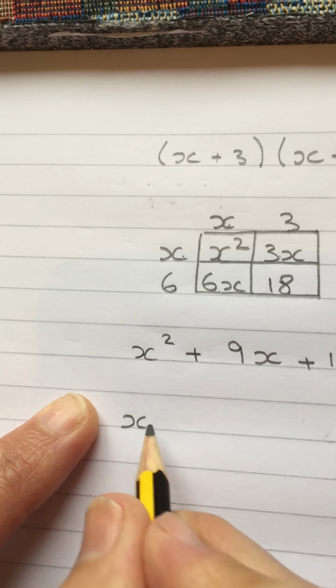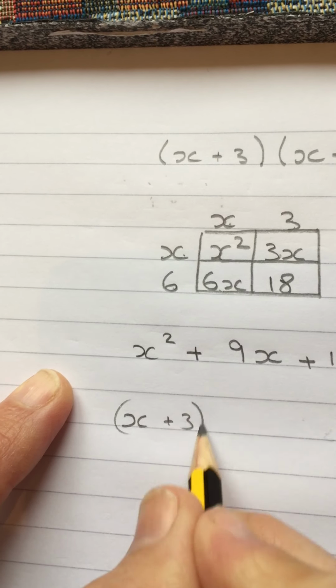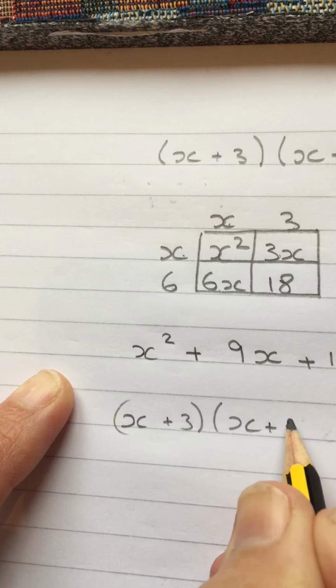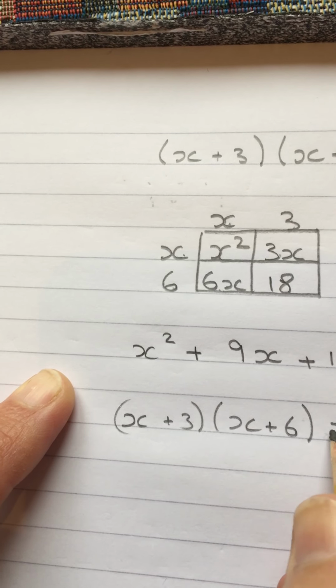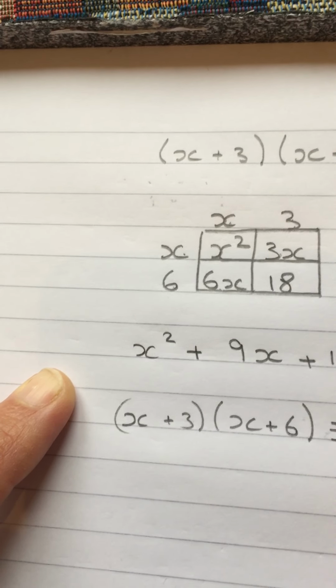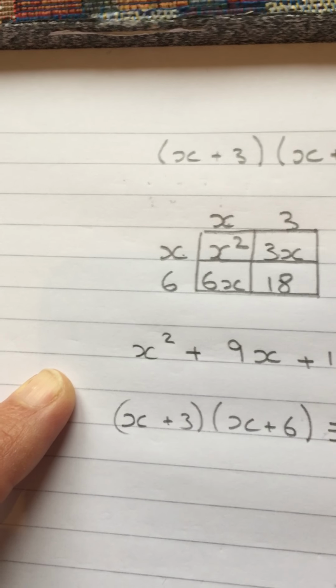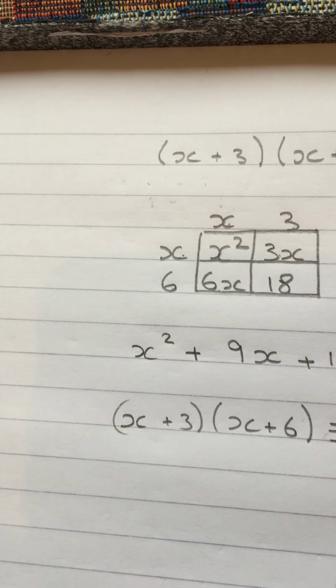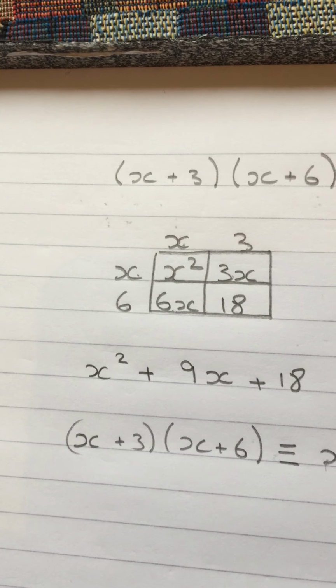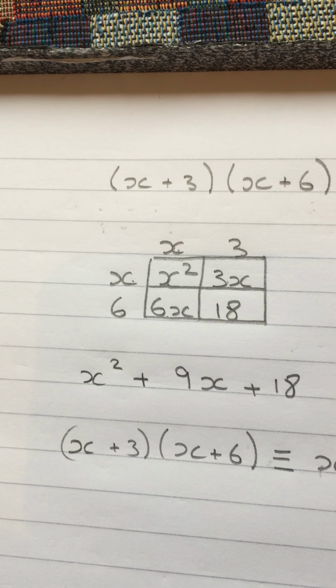So actually, x plus 3 times x plus 6 is the same as x squared plus 9x plus 18. They're the same thing, they're just written in a different way.